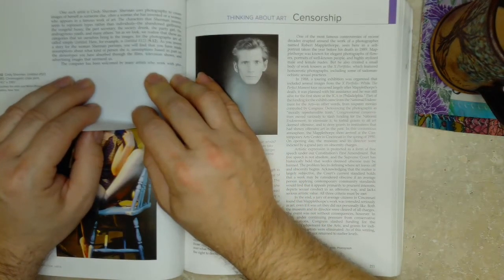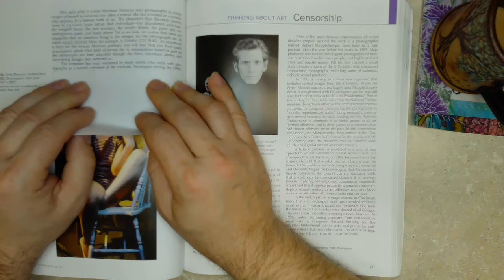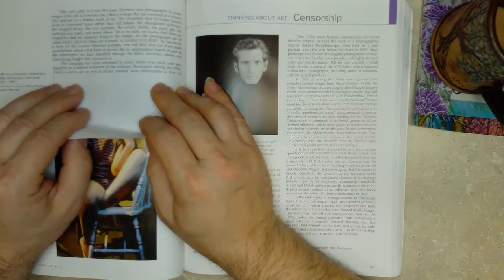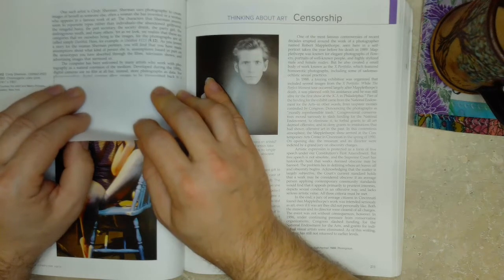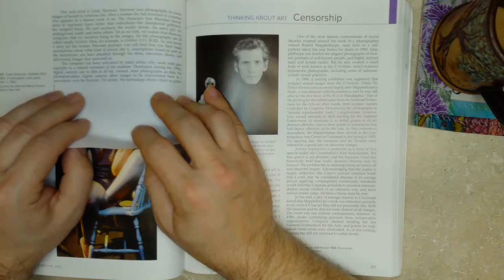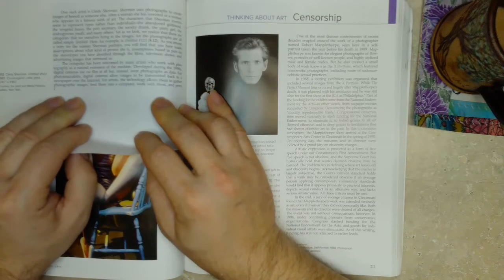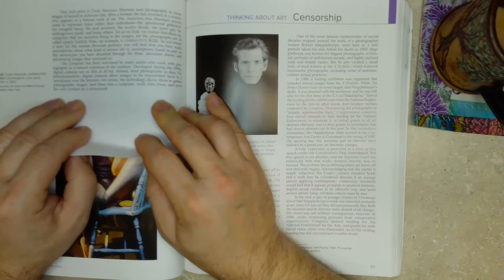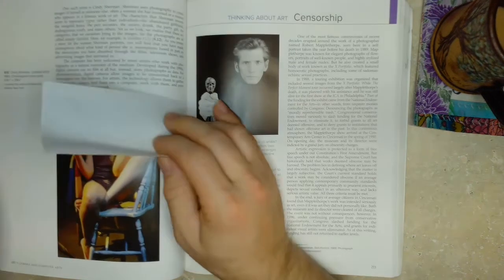The computer has been welcomed by many artists who work with photography as a natural extension of the medium. Developed during the 1990s, digital cameras use no film at all, but instead store photographs as data. For photojournalists, digital cameras allow images to be transmitted back to a newspaper over the internet. For artists, the technology allows them to gather photographic images, feed them into a computer, work with them, and print the end product as a photograph.